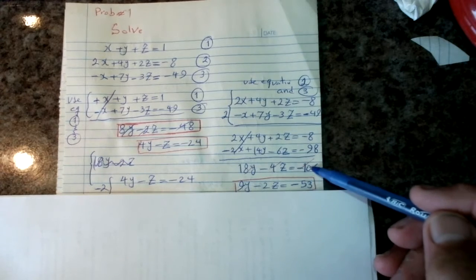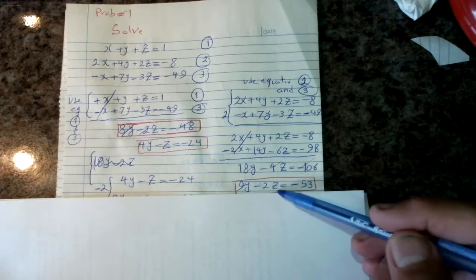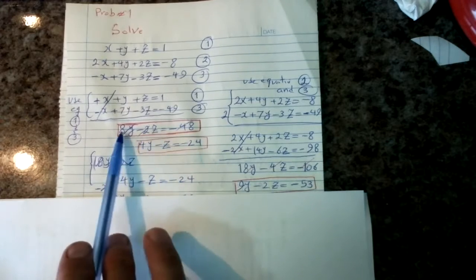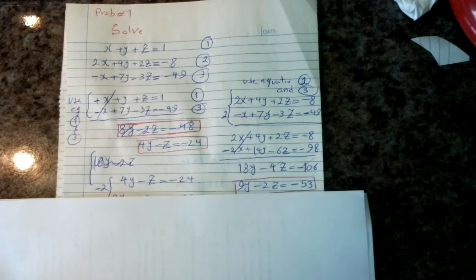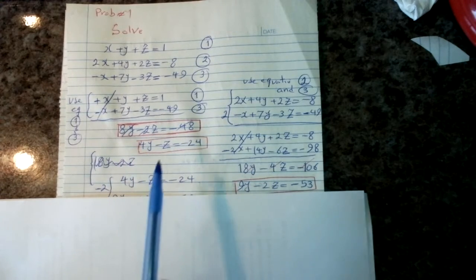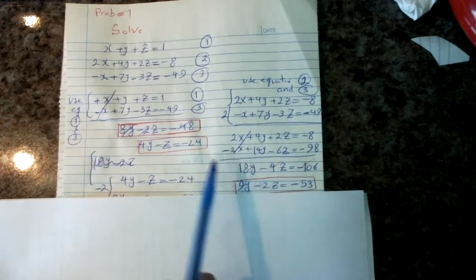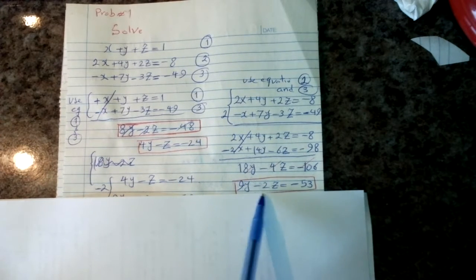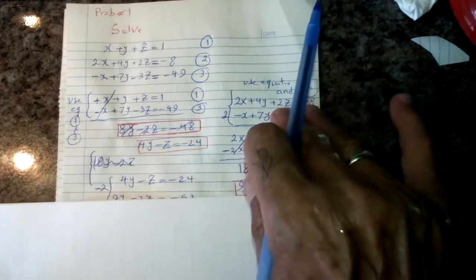So now I have one equation with y and z, and another equation with y and z. I simplified this one too because all three numbers are divisible by 2. All right, so then I take these two equations. They have y and z. They don't have any x. I'll put these together.